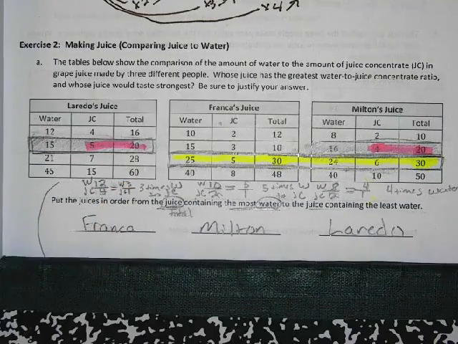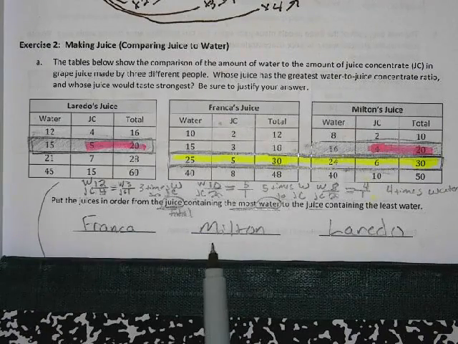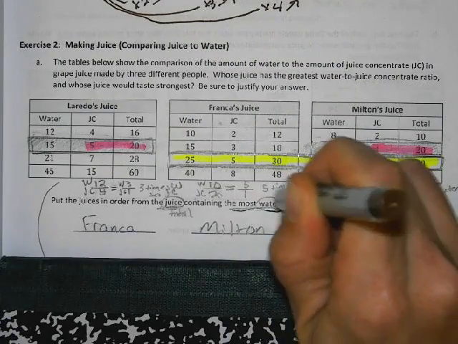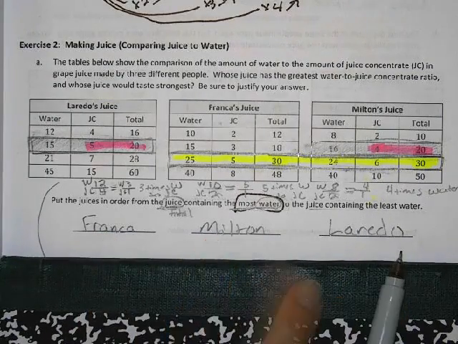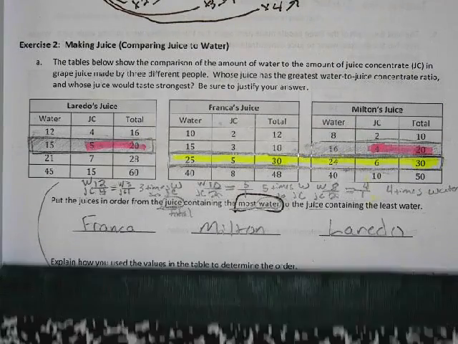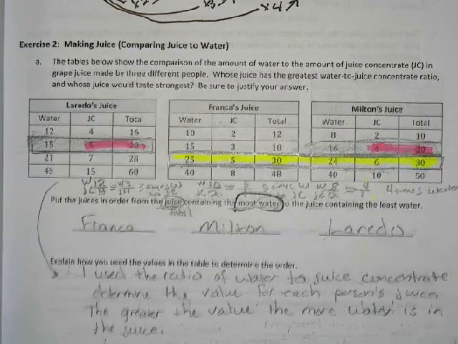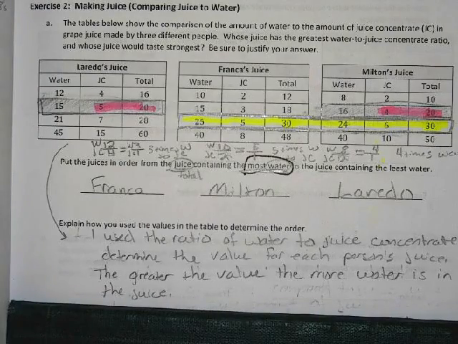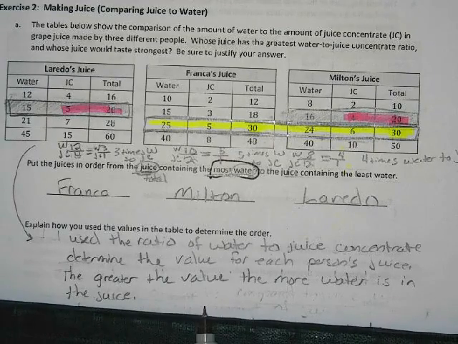And down here, that's all we had to write. Franca, Milton, and Laredo, because it wants to know the most water, and because they wanted me to put it in order for most water, that would be the 5 is the most, and then 4, which would be Milton, and then 3, which was Laredo. Down here, just explaining how to use value to solve that problem. And the way that we did that is I used the ratio of water to juice concentrate to determine the value for each person's juice. The greater their value, the more water is in the juice. And so, again, Franca, Milton, Laredo.